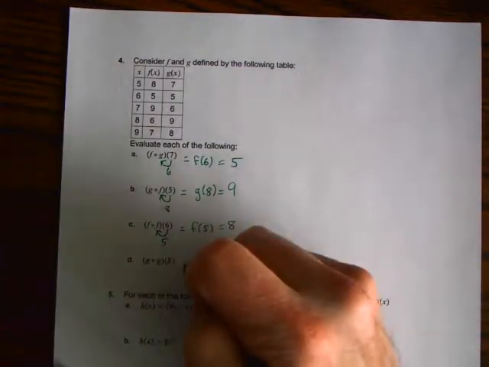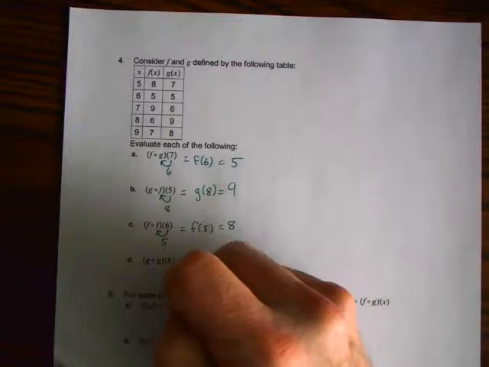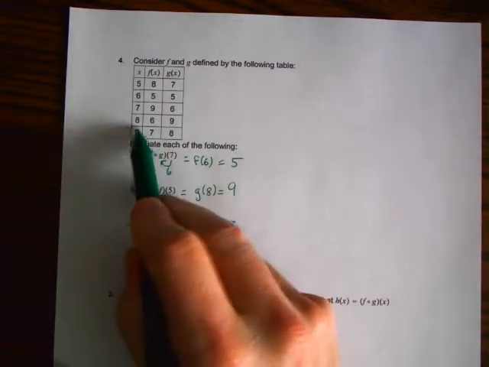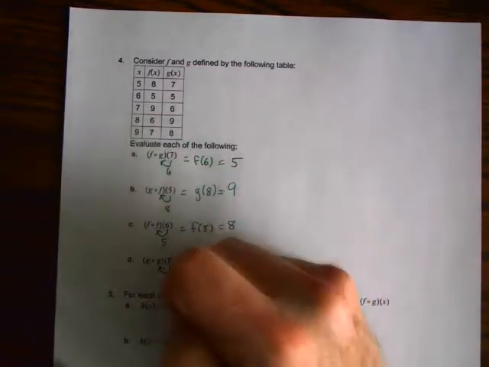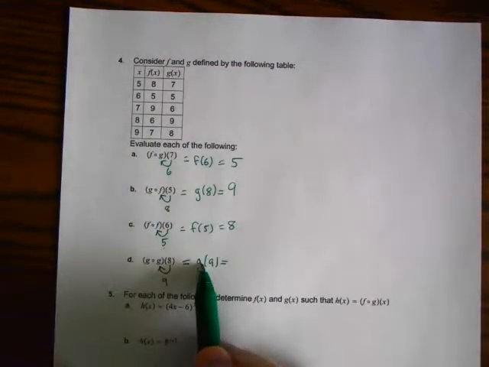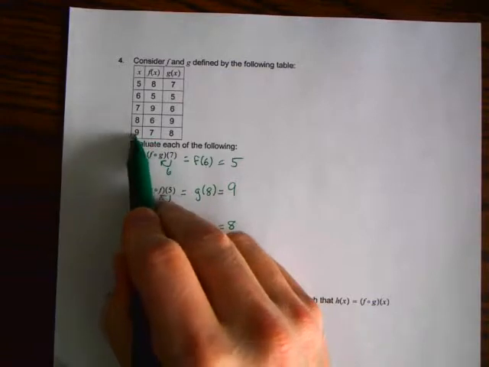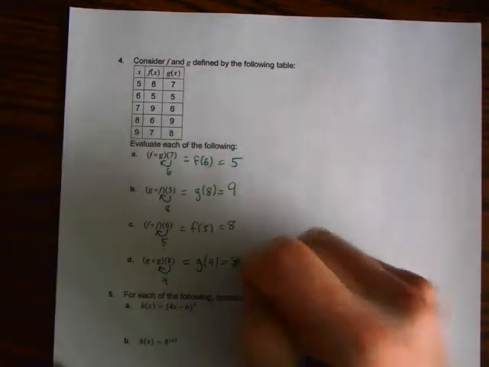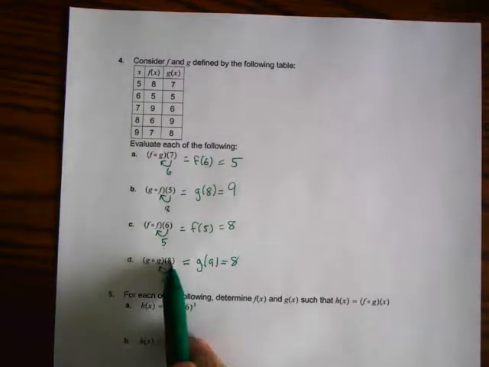All right, similar deal down here. This means take 8 and plug it into g, I get 9. Take that answer and plug into g again. So I have 9, go back to g, I get 8. So that one's kind of interesting. I started with 8, I ended with 8.